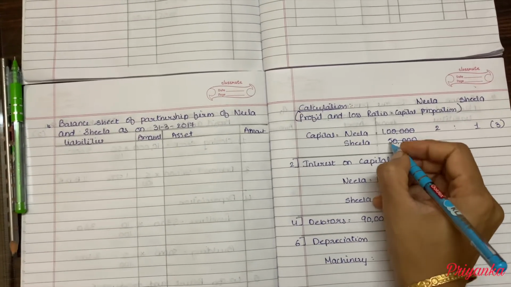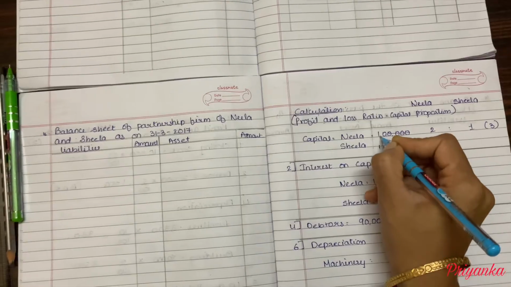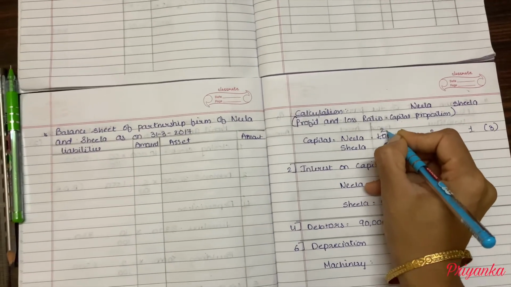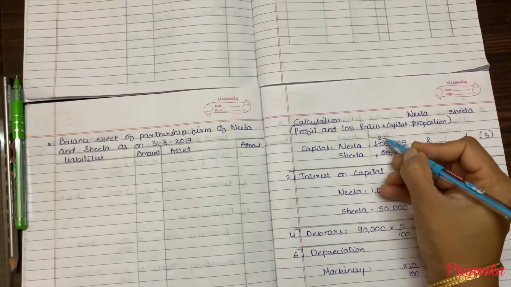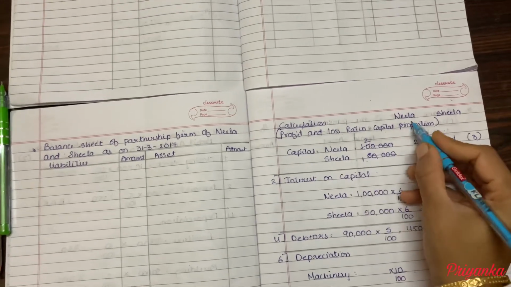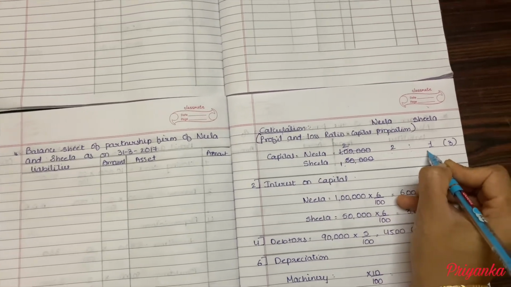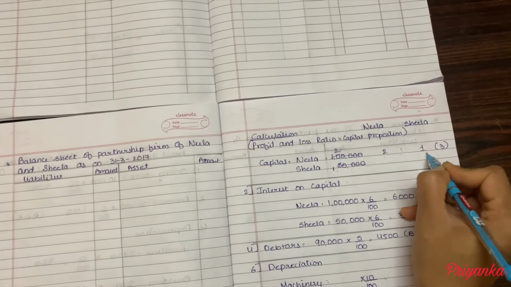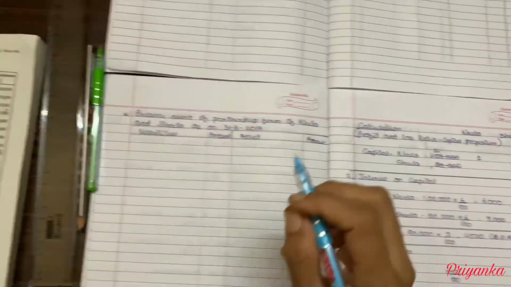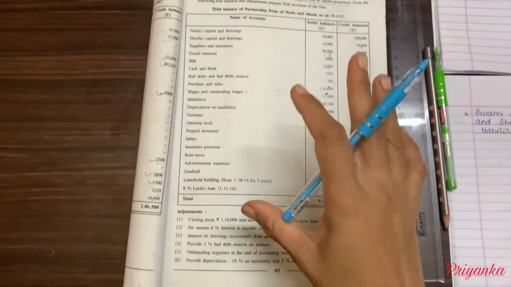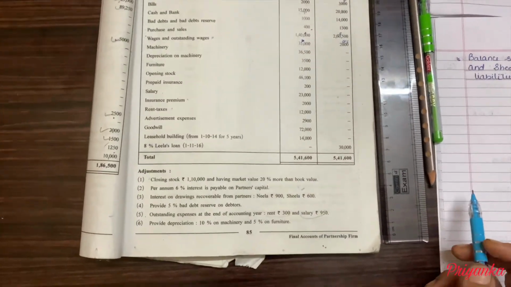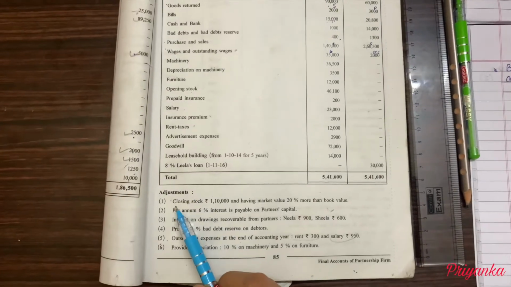Obviously this number will go in the table. So now we can see it is going to be cut. So that is the final ratio which I have already put, 2:1, plus 2 plus 1 is equal to 3. Now these are the trial balance and the adjustment. It's a very simple and the easiest question. Now let's start with the first one.